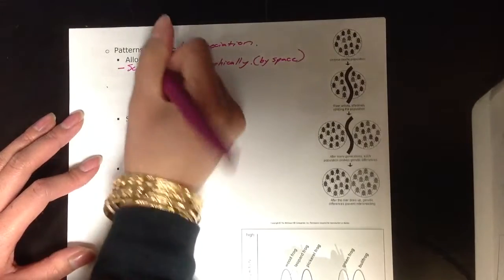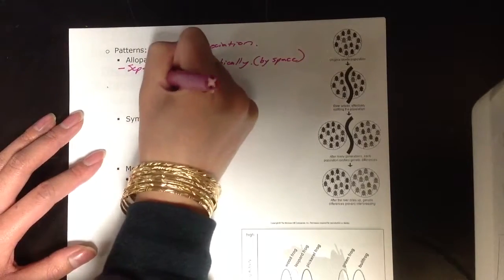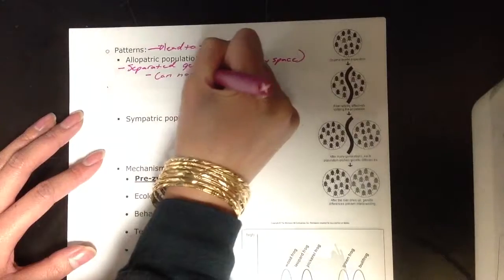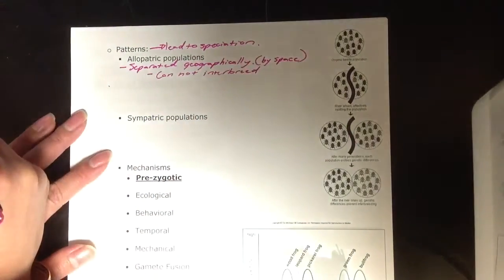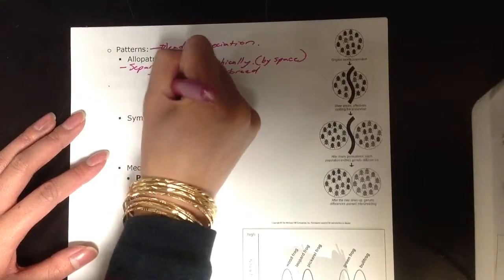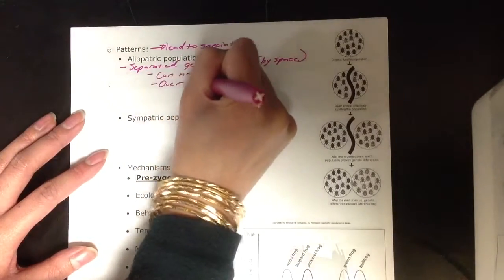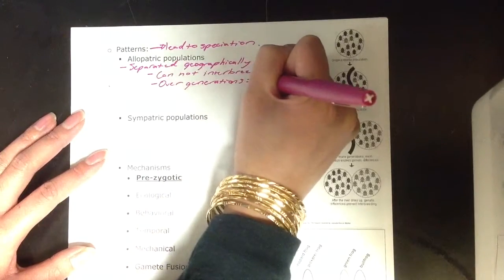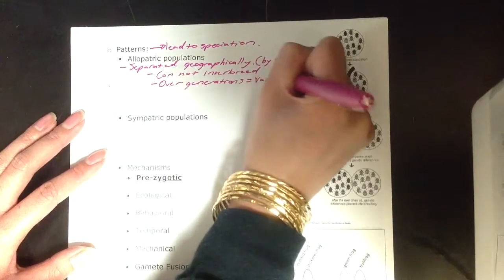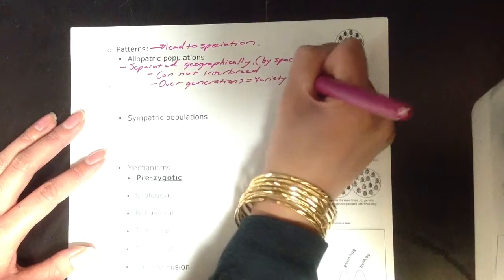Because you're being separated by space, you cannot interbreed due to that condition. And then over generations, this can lead to variety, which leads to new species.